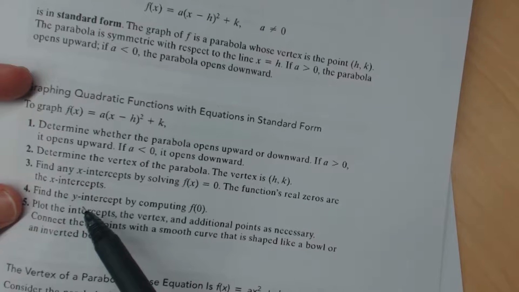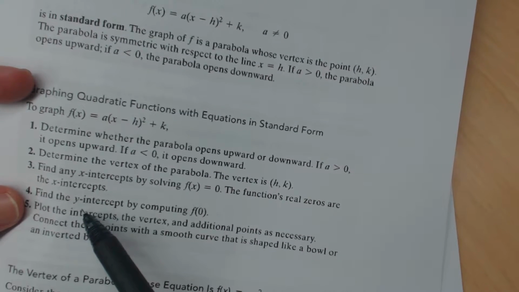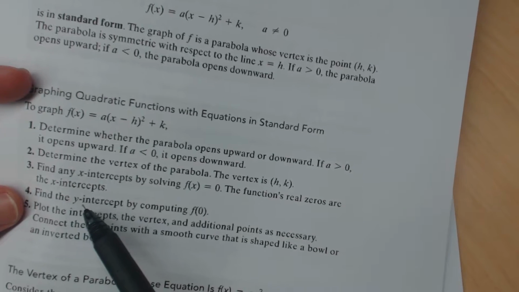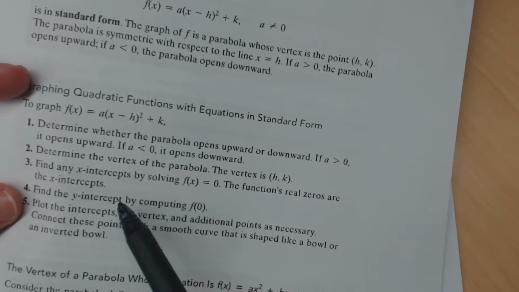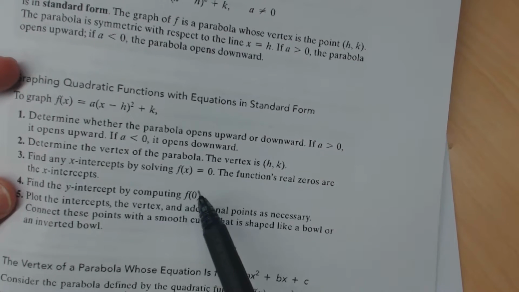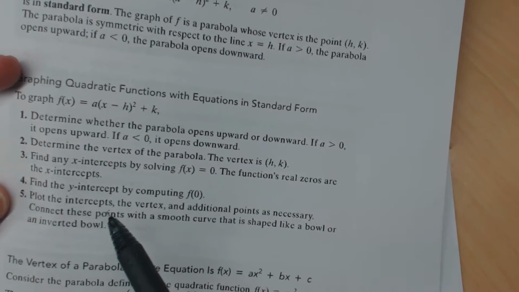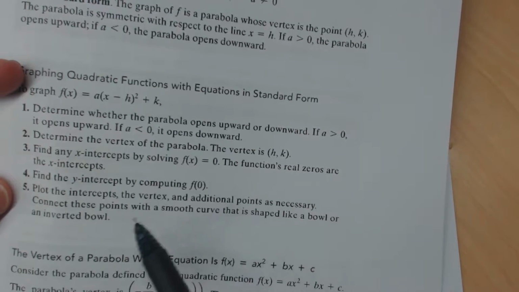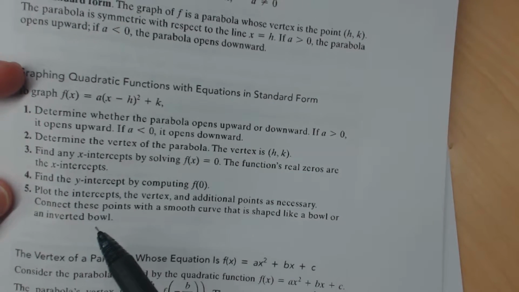The y-intercept, there's always going to be a y-intercept. When you're graphing quadratic functions, there will always be a y-intercept. So that's why you don't see the words "if any." And to find the y-intercept, you let x equal 0. So find y when x is 0. Then you want to plot those intercepts. You want to plot the vertex and any additional points as necessary, and then you connect the points.